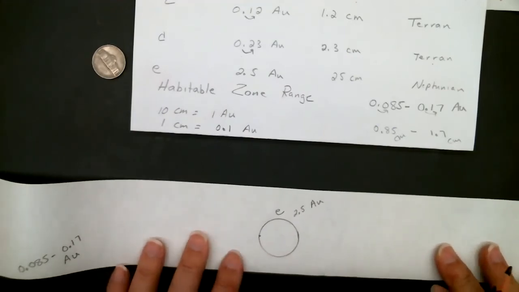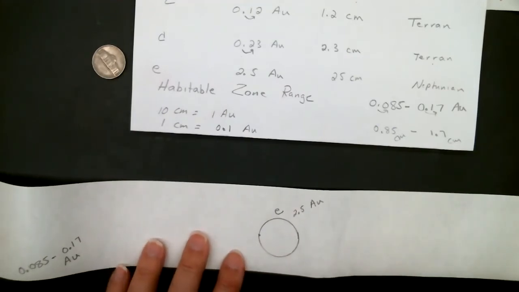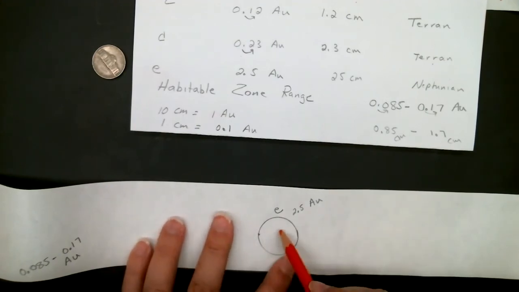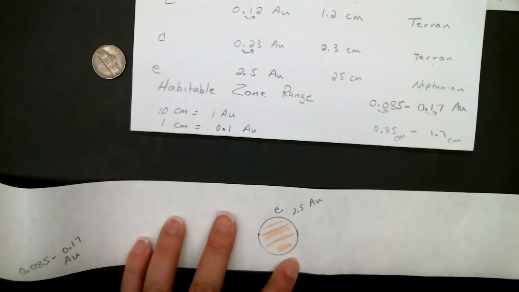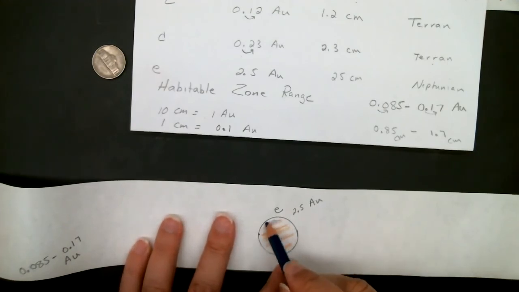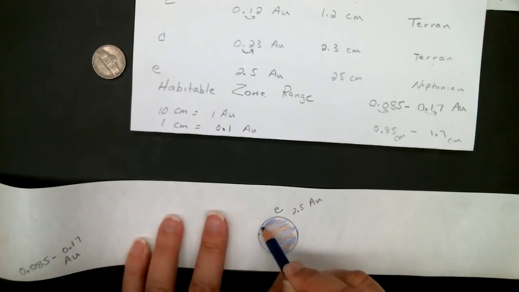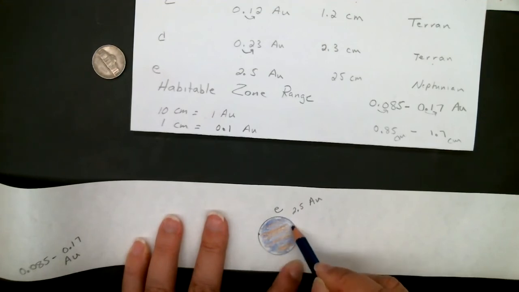This is a Neptunian, so it's kind of a gas giant of some type. So let's give it some clouds like our gas giants. Okay. And since all the gas giants in our system have rings, why not give this one some rings?